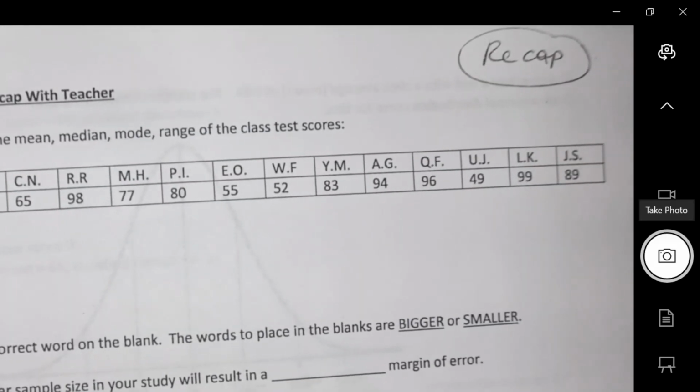Okay, recap. Question 1. Determine mean, median, mode, range, and so on. What are we going to start with?